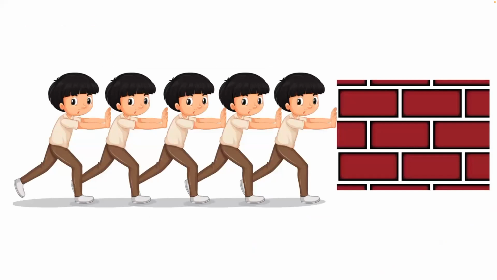So I want you to focus here on the people pushing against the wall. And I want you to think of how hard the first person is pushing against the wall and how much force they are generating.